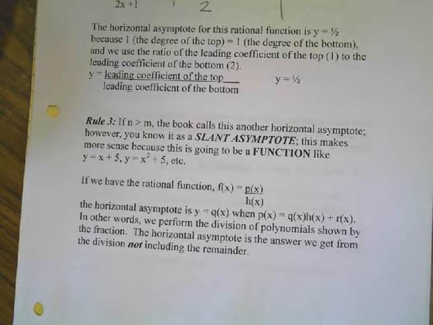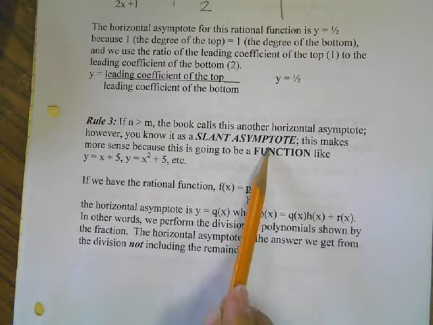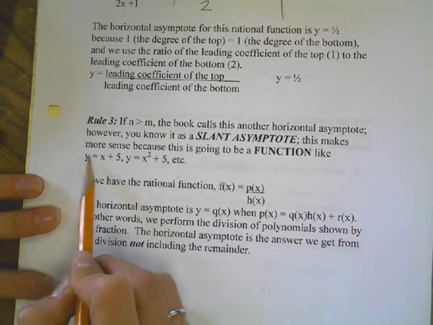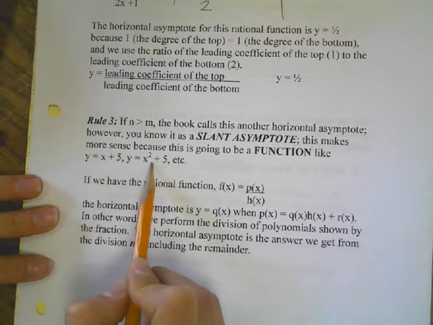Thank you. So, I'm going to repeat this. If the degree on the top is greater than the degree on the bottom, it's called a slant asymptote. It is called slant asymptote because it is a slant. So, you will get an answer that's like a line or a parabola. It's called an end behavior asymptote.